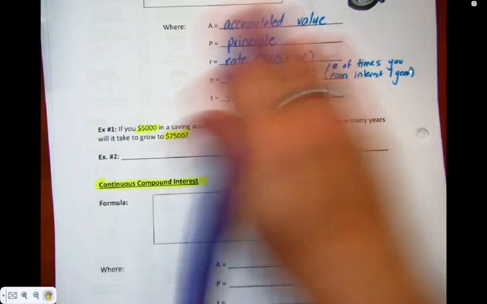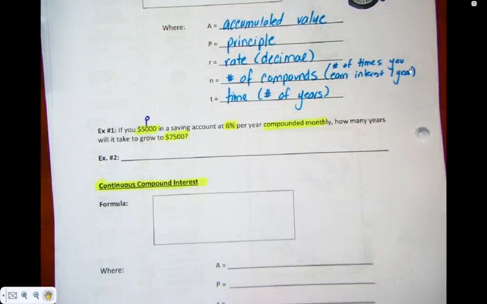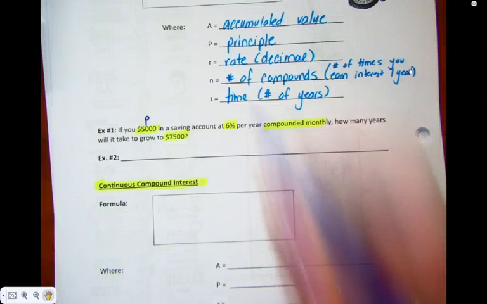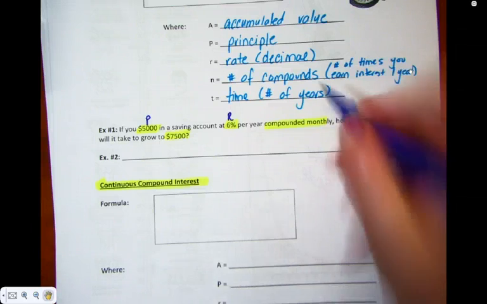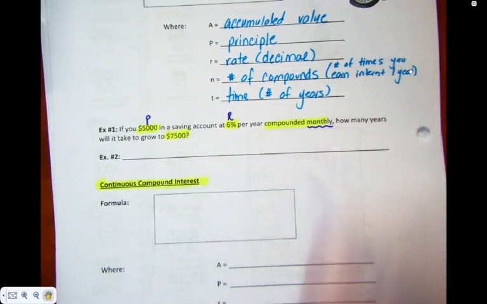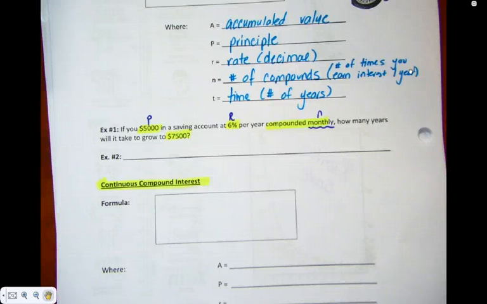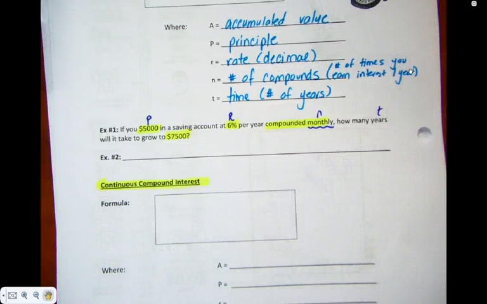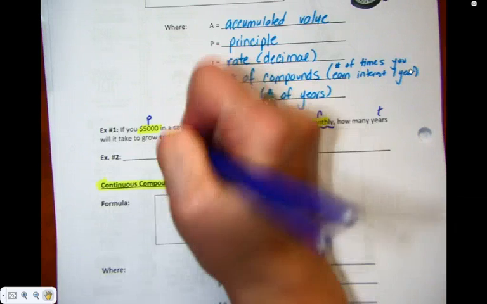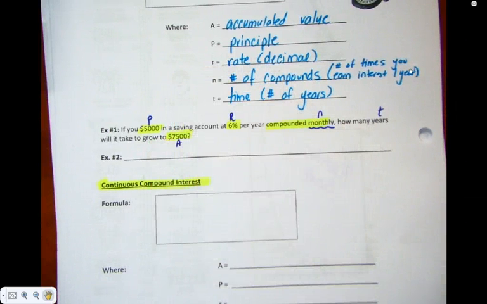In terms of these letters up here, 5,000 will be the principal because it's the amount going into the account. 6% will be the rate. Here it's the word monthly that we're going to need, and that will be equal to N. Monthly will be 12 times per year. How many years, what we want to find, will be T. And what will be the 7,500? The A. It's the amount at the end, or the accumulated amount.